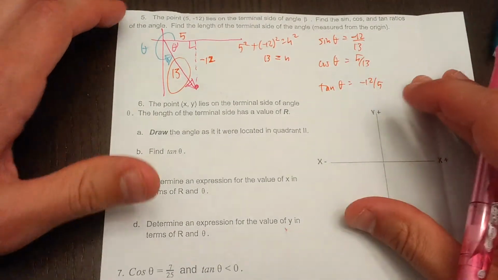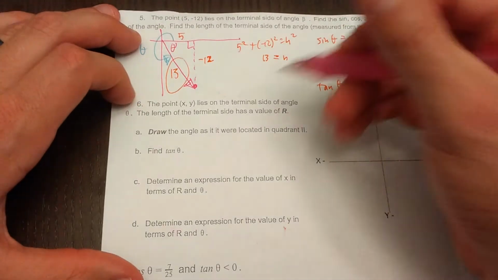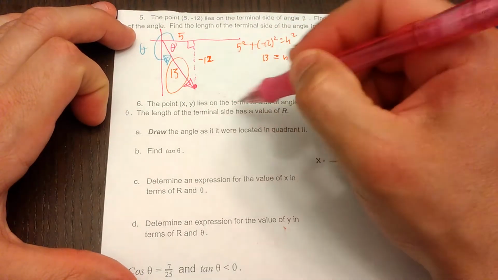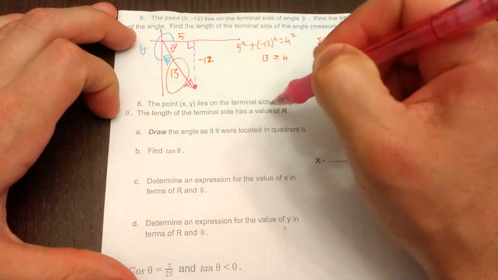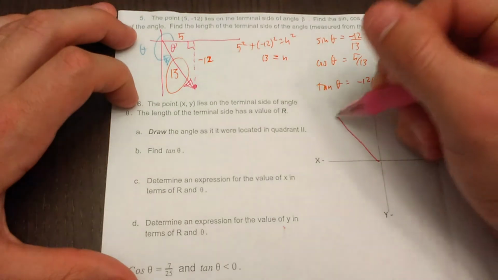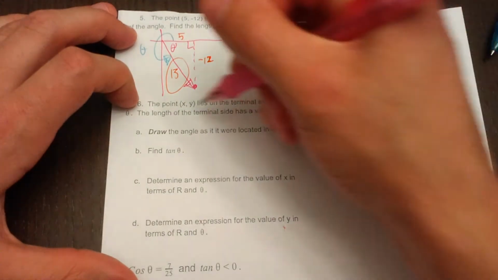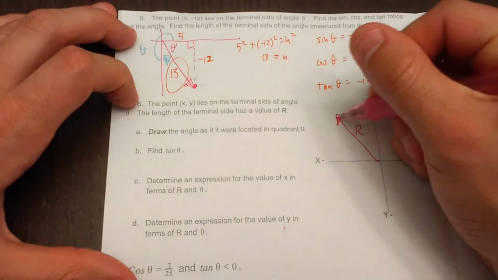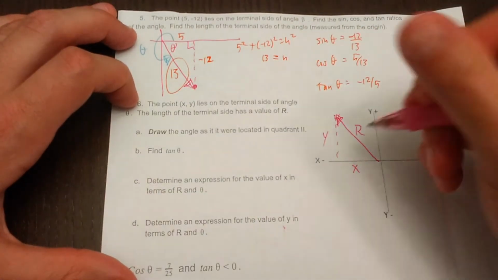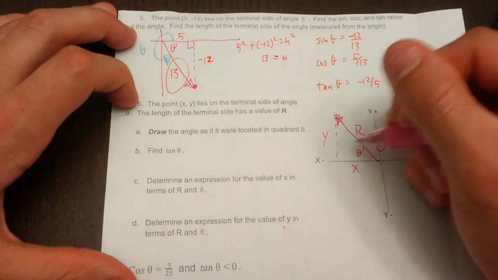Okay. Next question. The point x, y lies on the terminal side of angle theta. Draw the terminal side. The length of the terminal side has a value of r. Draw the angle as if located in quadrant 2. So let's do that. And the length is r. And it has the coordinates x, y. Right, so this is theta. So this will be our theta prime.